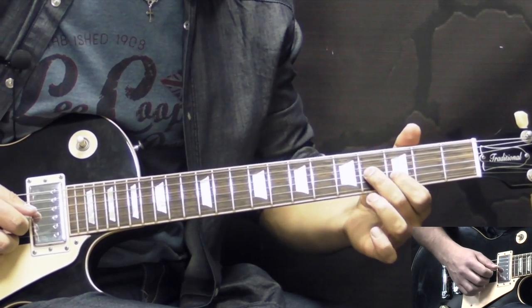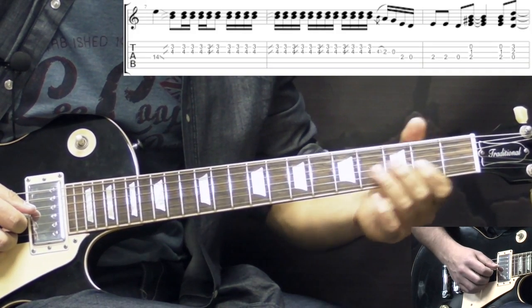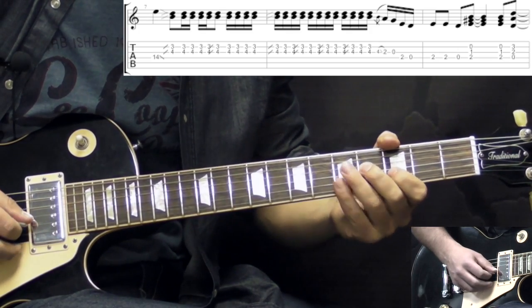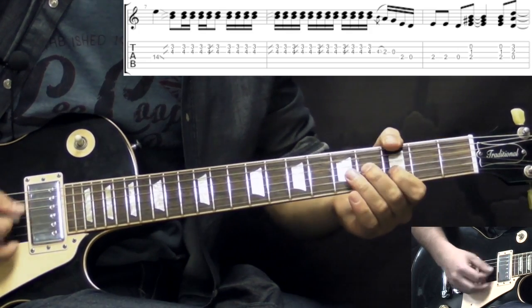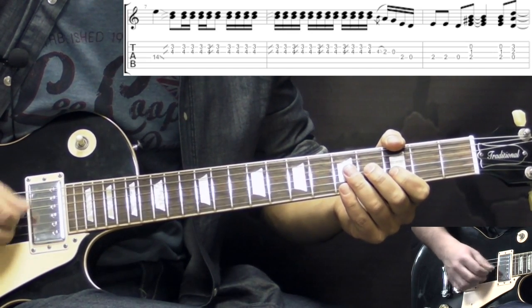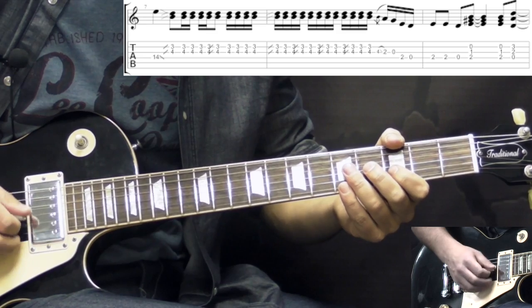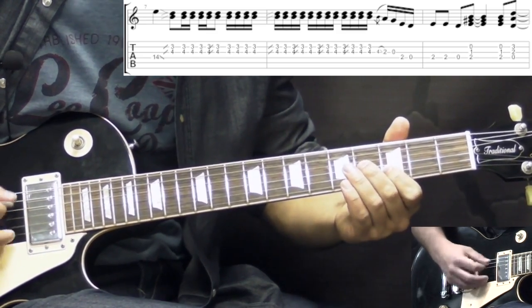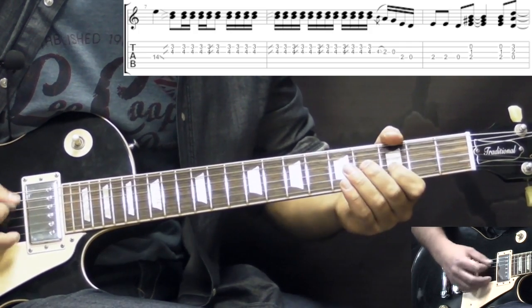So here what we do, we're going to be sliding using a double stop on the G string 4th fret, and on the B we have 3rd. So we slide and pick the notes in kind of 16th notes. So one more time.